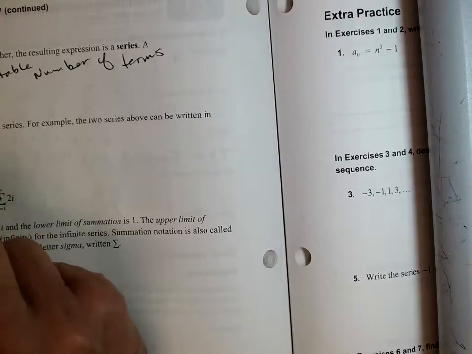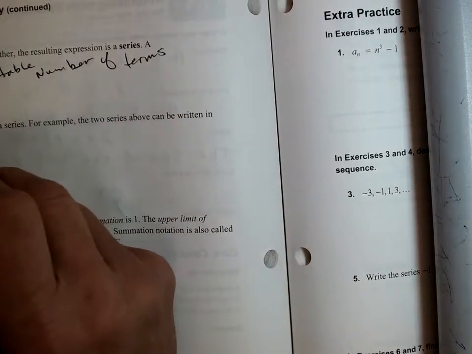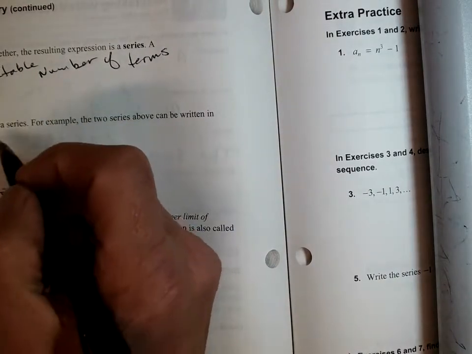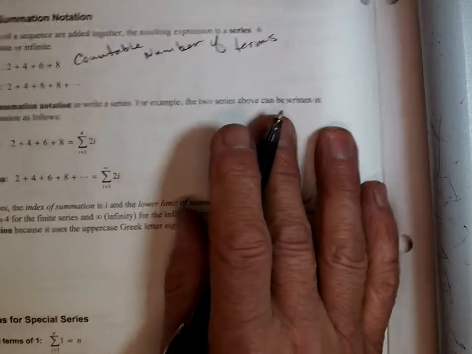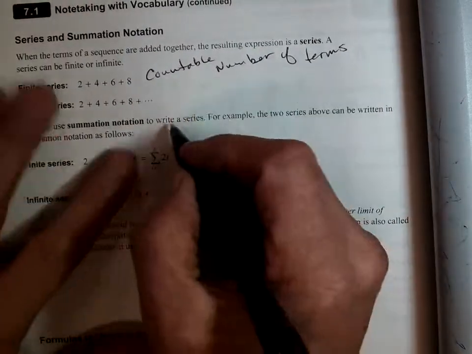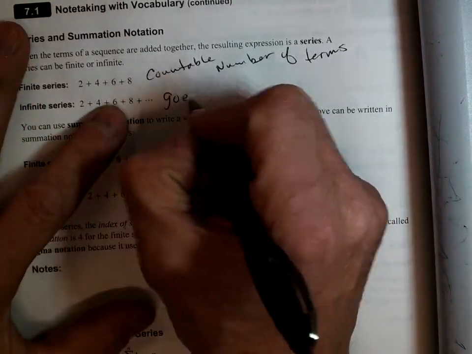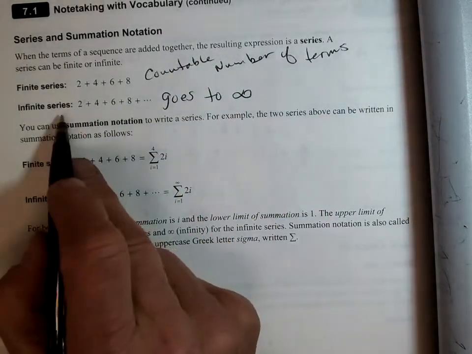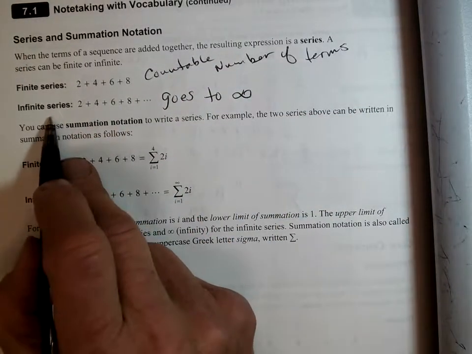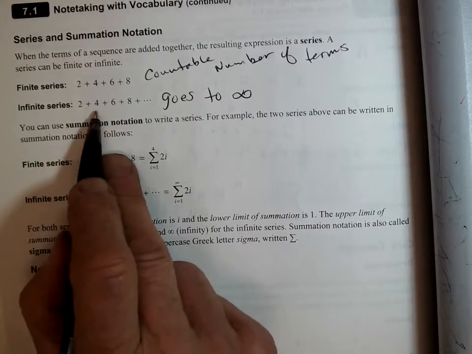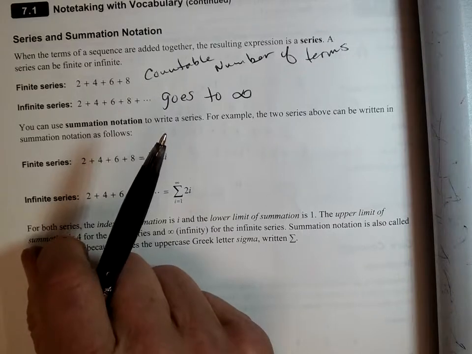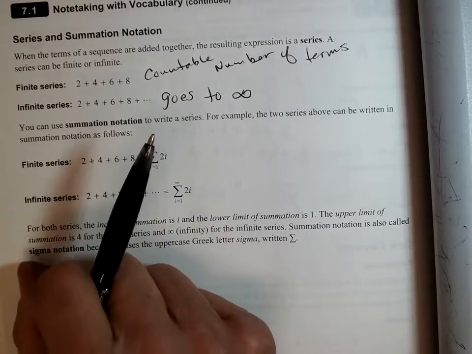It's finite. Infinite, you see the dot, dot, dot, dot. There's not a countable number because it goes to infinity. So if it goes dot, dot, dot, dot, it goes to infinity, and therefore it's an infinite series. In this case, there wouldn't be a sum to this. 2 plus 4 plus 6 plus 8 plus dot, dot, dot, dot, dot. It would go to infinity, and our sum would be infinity. Okay, so that's infinite.